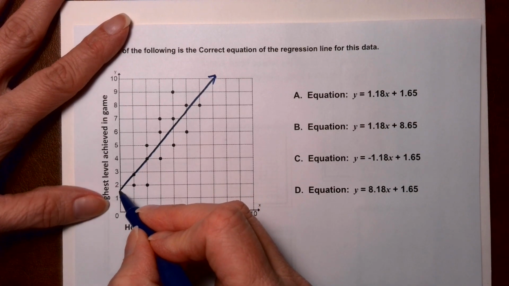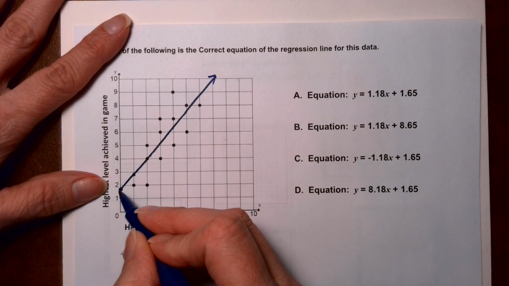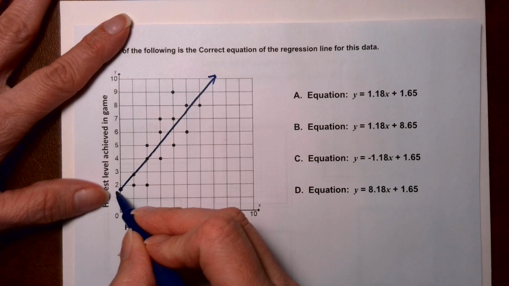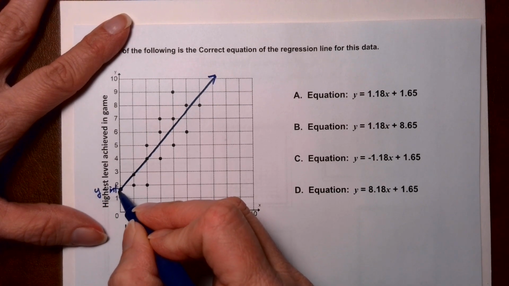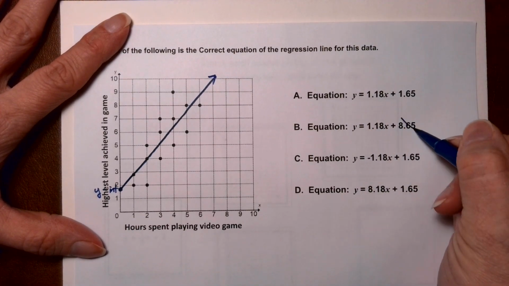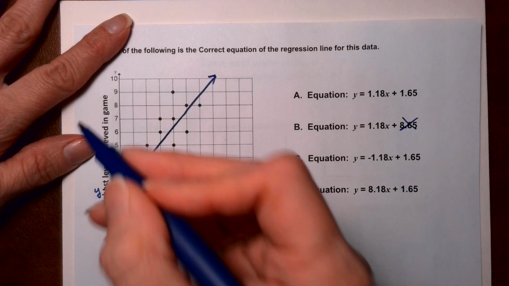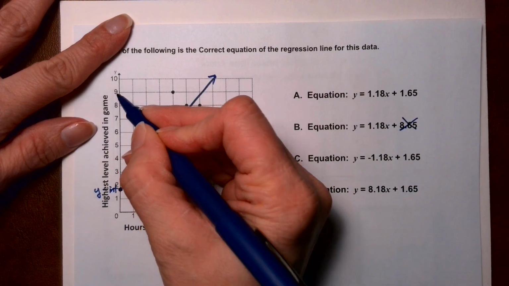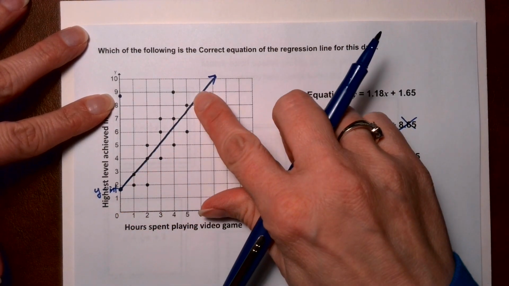Now, I noticed first that for the y-intercept, there are a couple of options. The y-intercept for this graph is somewhere between 1 and 2, pretty close to 2. So knowing that the y-intercept is about 1 point something, I'm going to eliminate this answer choice as an option. That y-intercept would be way up here, and that is not correct. The line of best fit would be here.